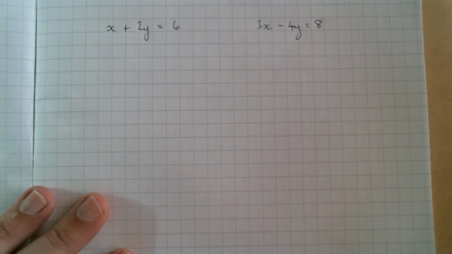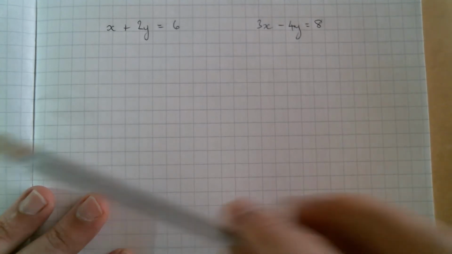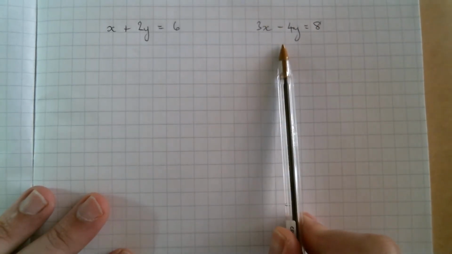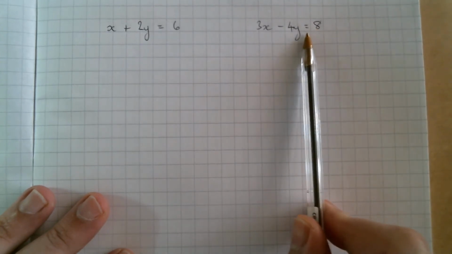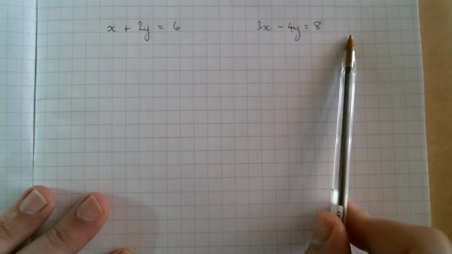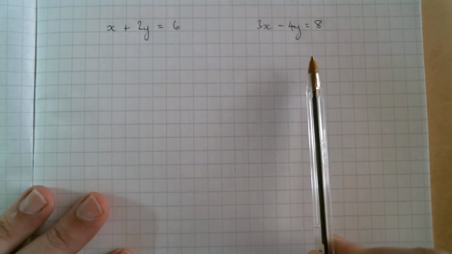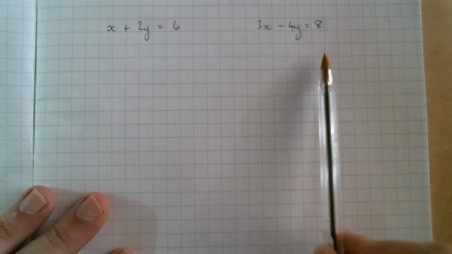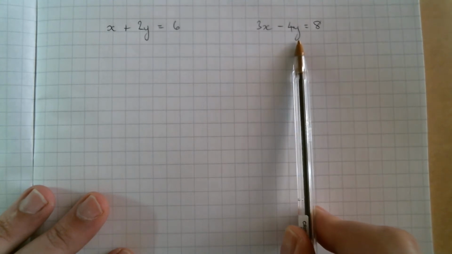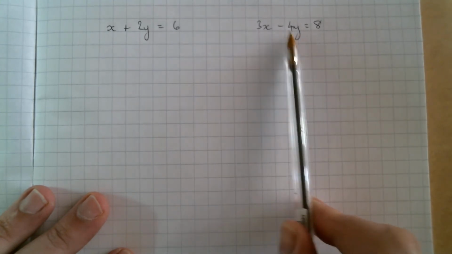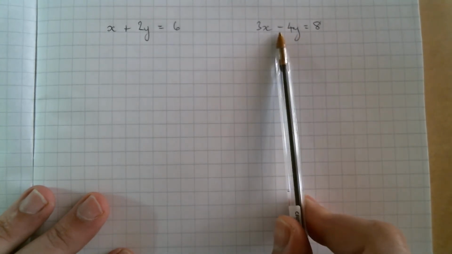Now again, we have lots of choices. For instance, we could make x the subject of this equation. 3x equals 8 plus 4y. Then we'd have to divide by 3. We'd get a fraction, which is a bit awkward. Or we could make y the subject. That's even more awkward. We're going to get a fraction over 4, but that negative really complicates things a lot.